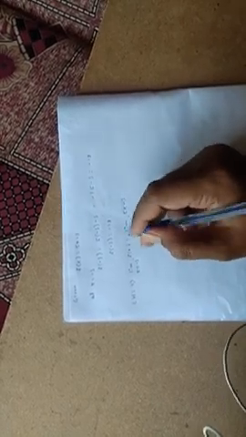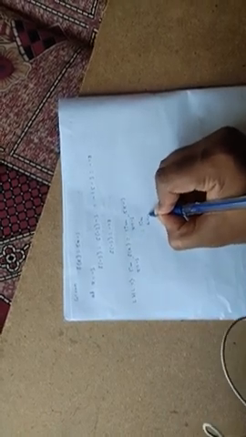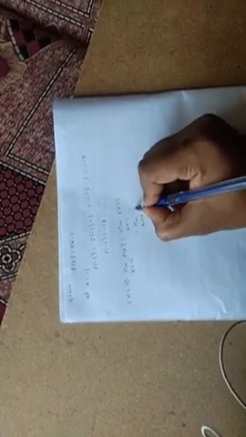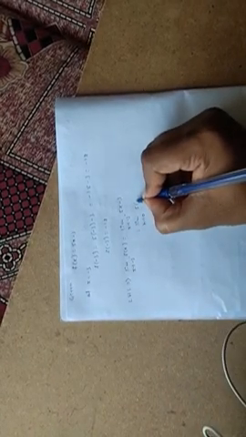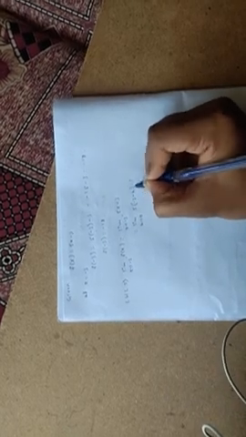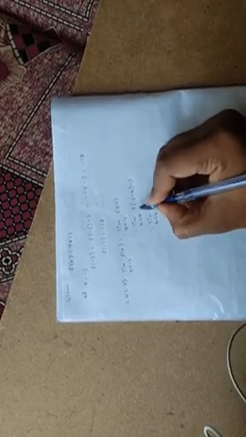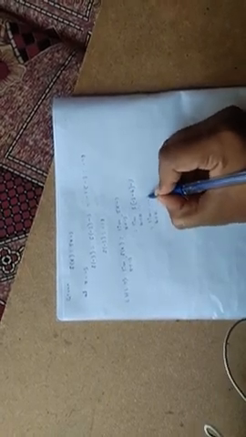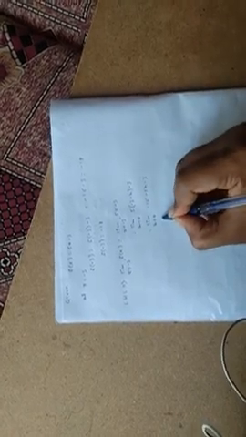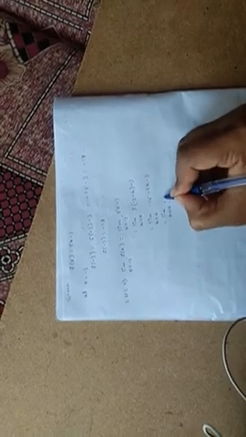In LHL we are applying the small quantity, limit h tends to 0, 5 into what is the value of a, minus 3 minus h, minus 3. So limit h tends to 0, 5 into minus 3 is minus 15, 5 into minus h is minus 5h, minus 3. It can be said that limit h tends to 0 of minus 18 minus 5h.